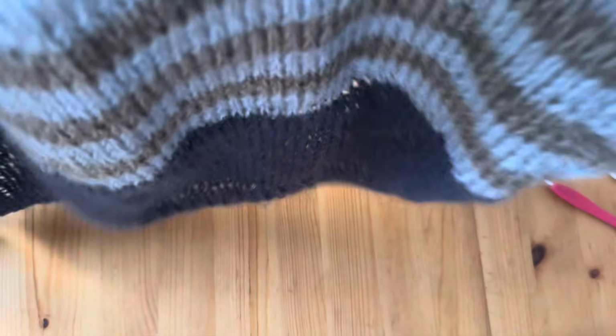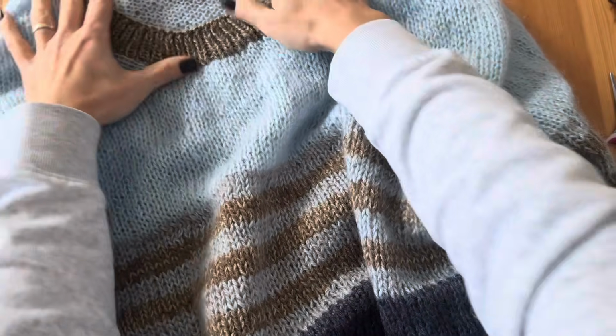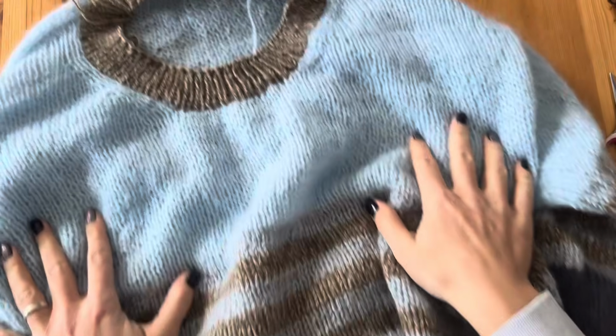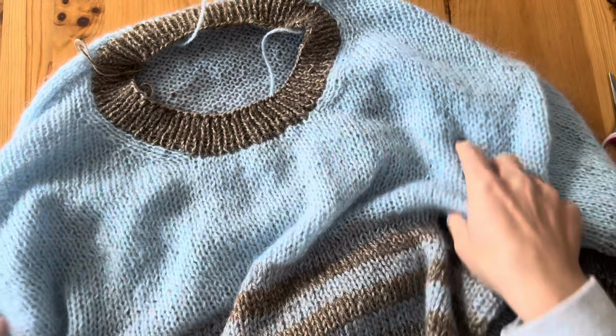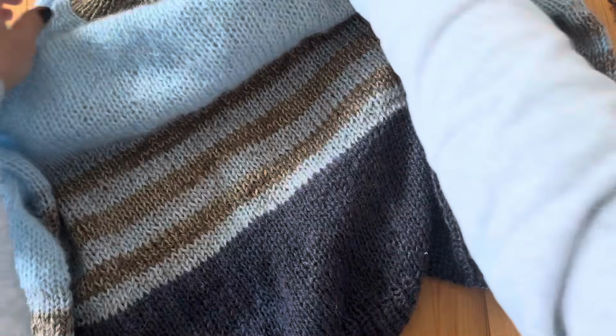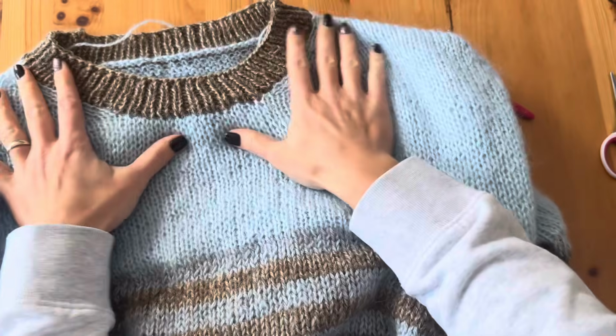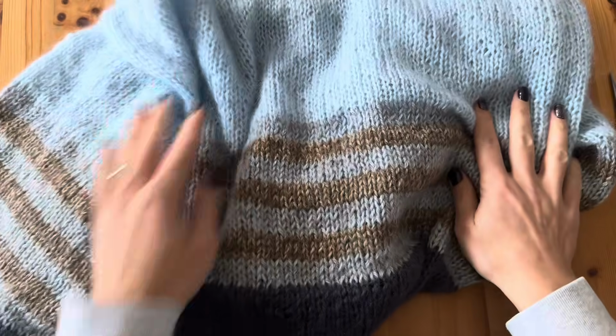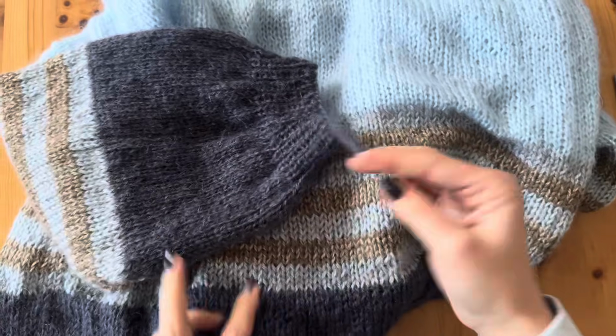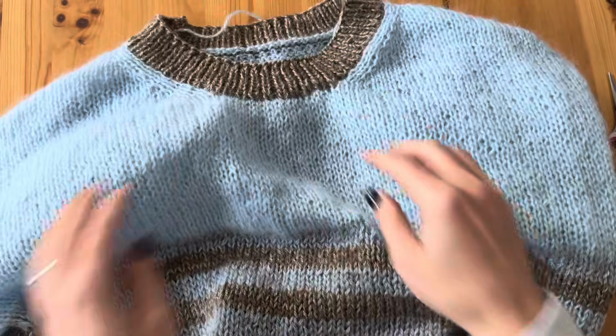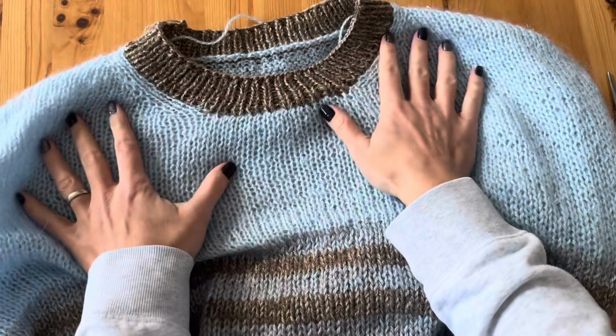I will place my sweater in the washing machine, because I checked all the labels of the yarn that I used, and I can wash it in the washing machine, but I will use a wool program and only 20 degrees, the water really a little bit colder, so not cold but not warm. And I think this is it.